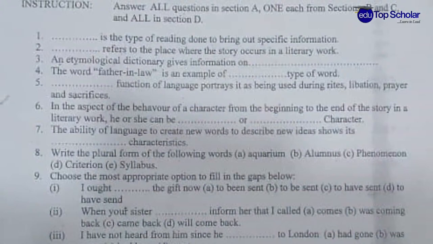Number 3, an etymological dictionary gives information on what? It gives information on the history of a word, the origin of a word. Is it from the French language or from the German language or the Greek language? So the etymological dictionary will tell you the origin of a word.